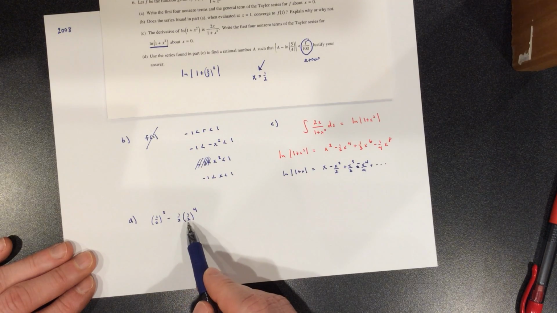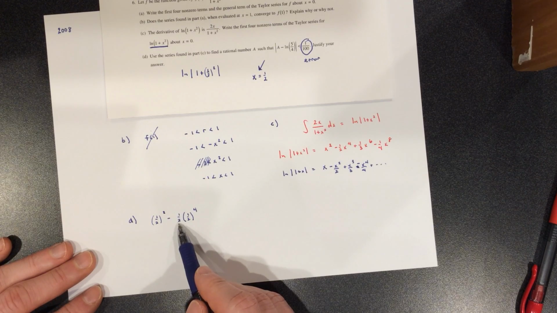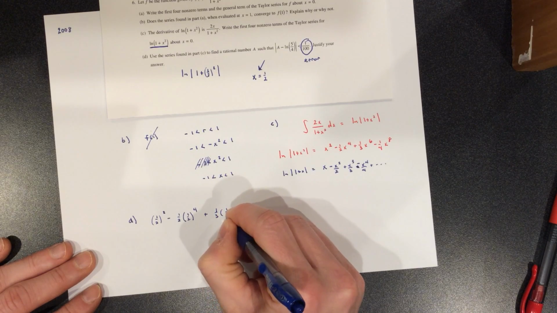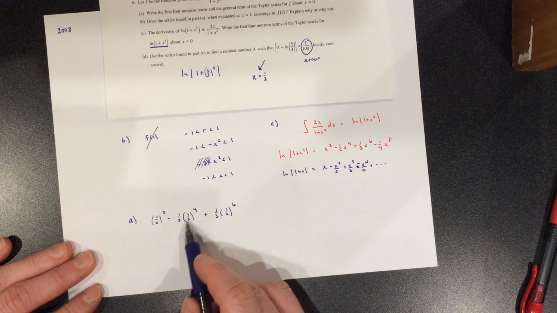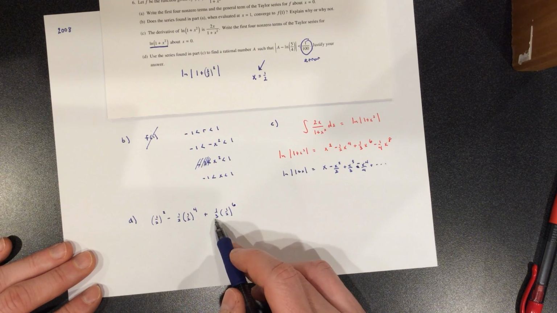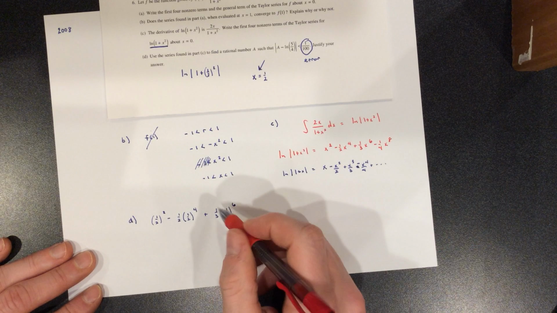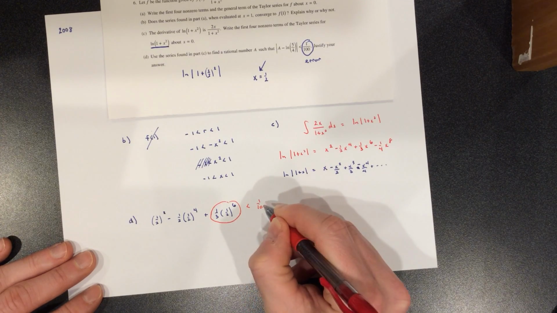Okay, so that's 1/32, and that's not going to be big enough. And then plus 1/3 times 1/2 to the 6th. So that was 1/16. This is 1/64 times 3. So this guy right here is less than 1 over 100.